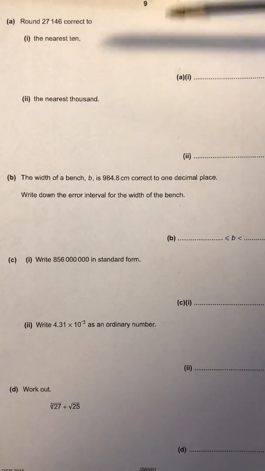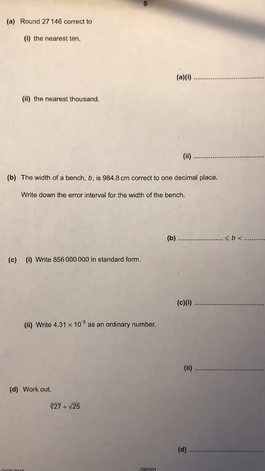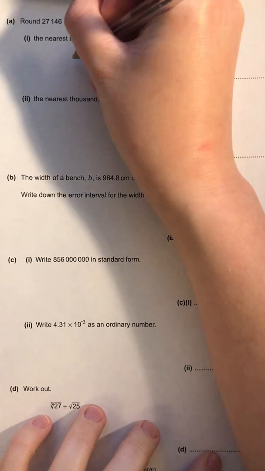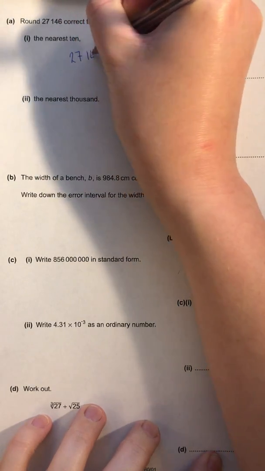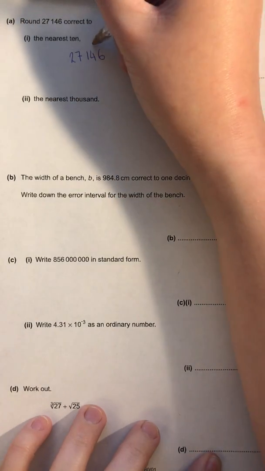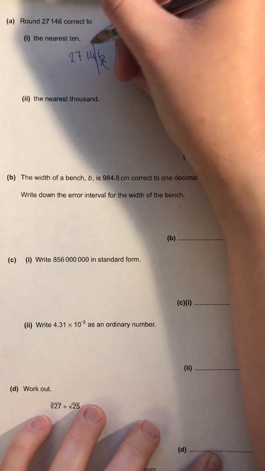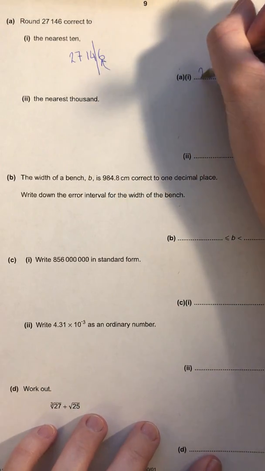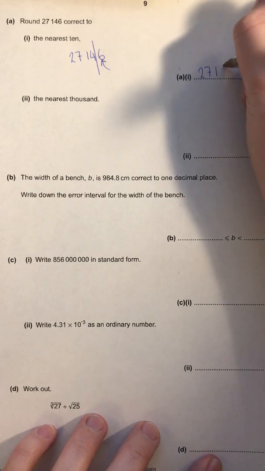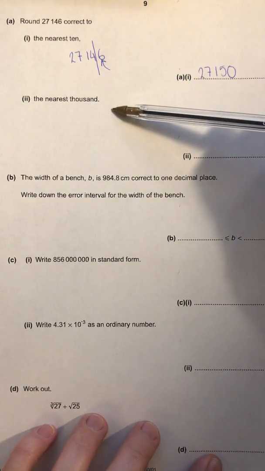Question number 9, part A, round 27,146 correct to the nearest 10. Okay, so if I write out the number 27,146 to the nearest 10, draw my line in there. 6 means we're going to round up, so that 40 is going to change to a 50. So it'll be 27,150.